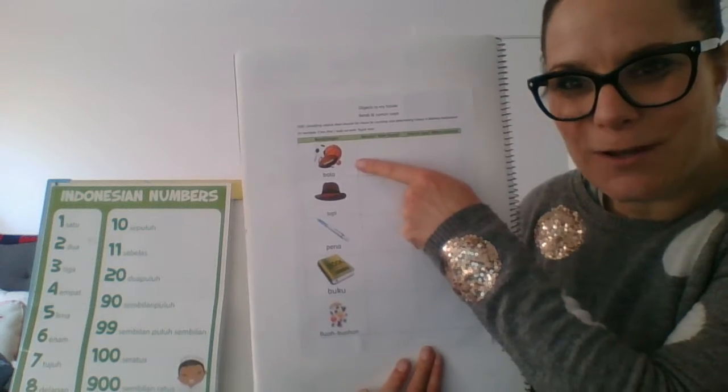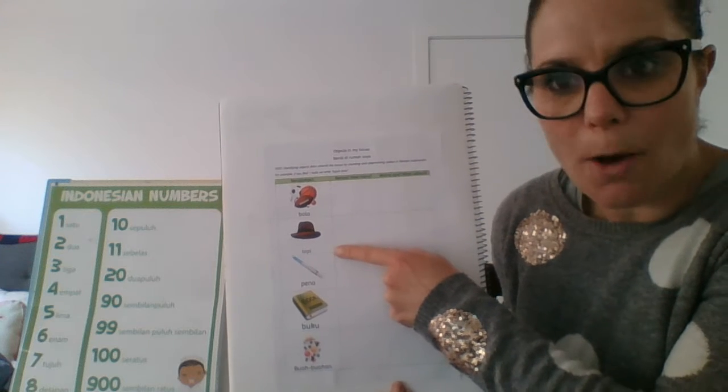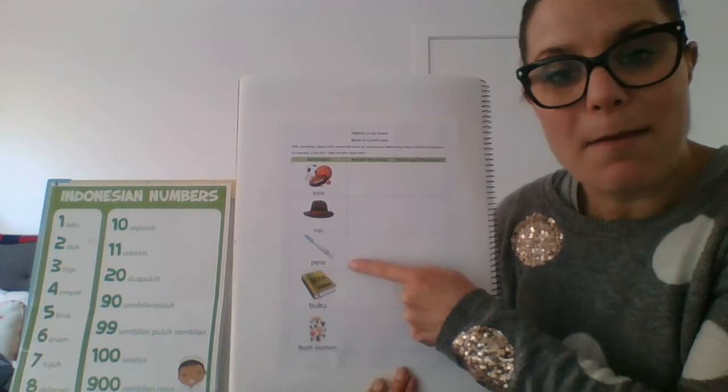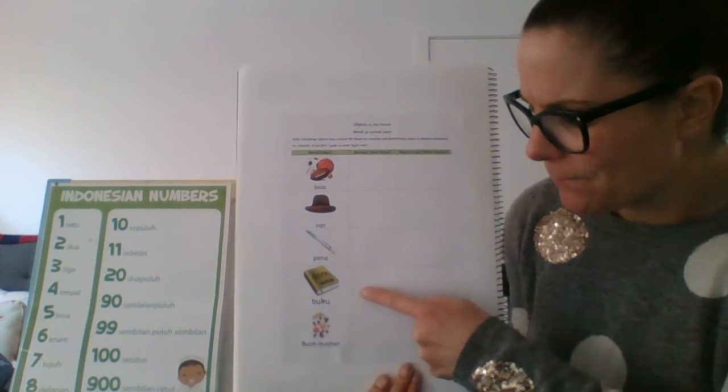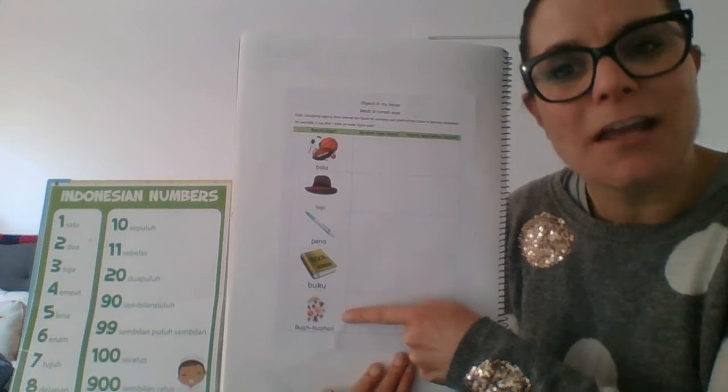The objects we're going to be looking for around the house are bola, which is ball, topi, which are hats, pena, which are pens, buku, which are books, and buah-buahan, which is fruit.